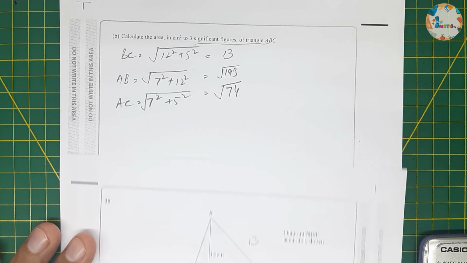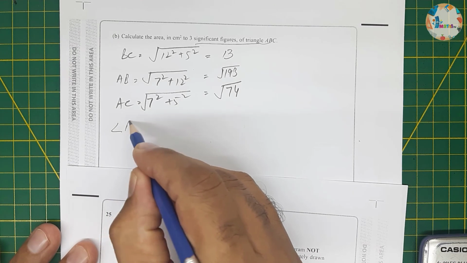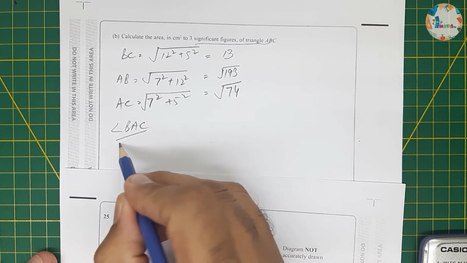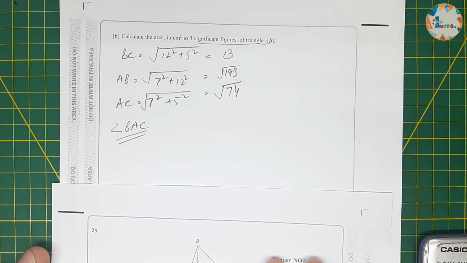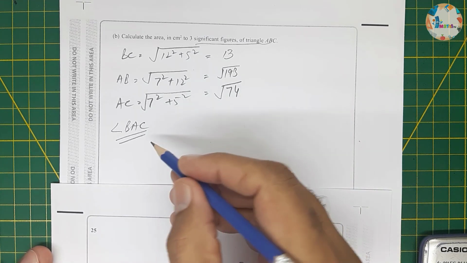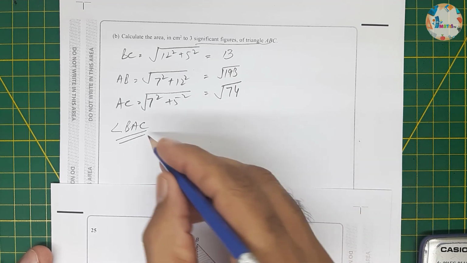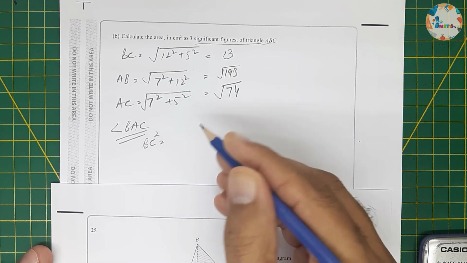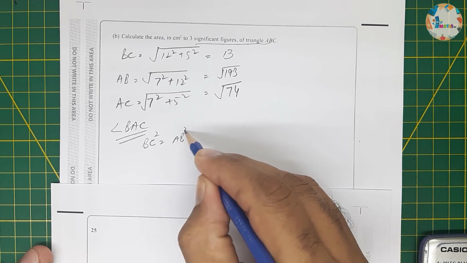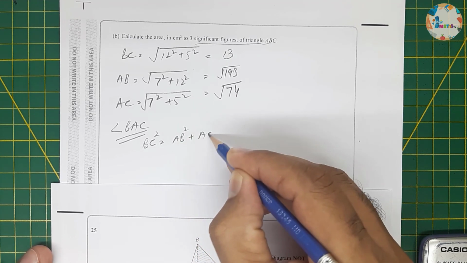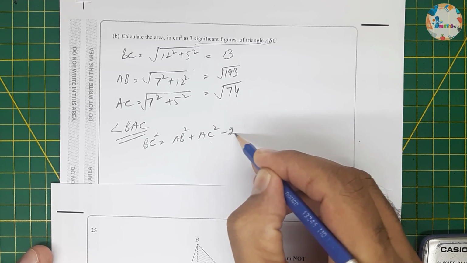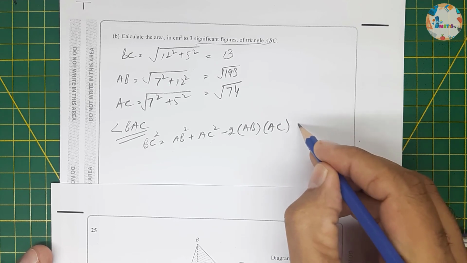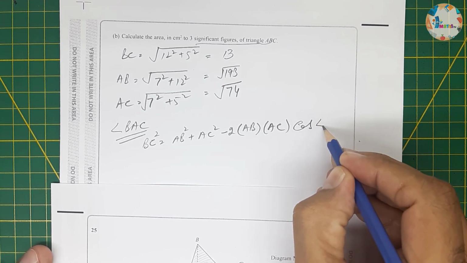BAC. So we can write here angle BAC. How we can find? We can apply cosine rule. So BC square will be equal to AB square plus AC square minus 2 into AB into AC into cos of angle BAC.